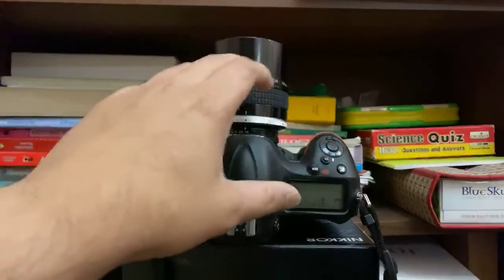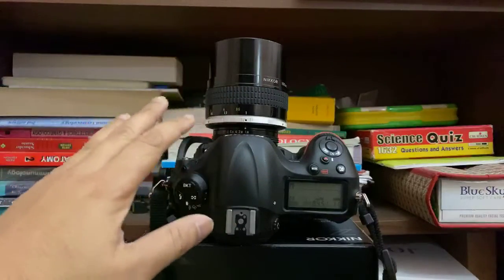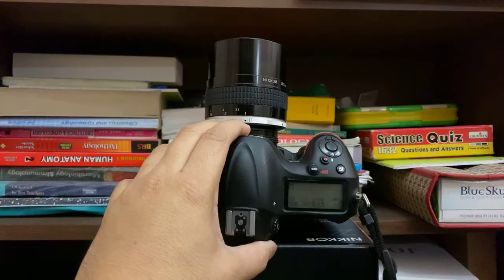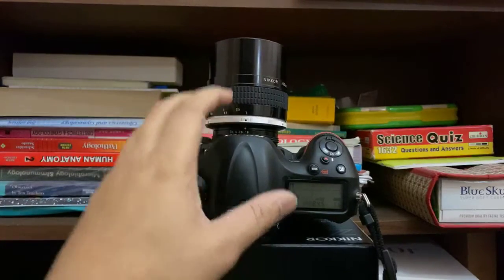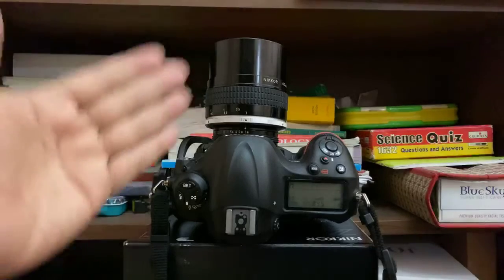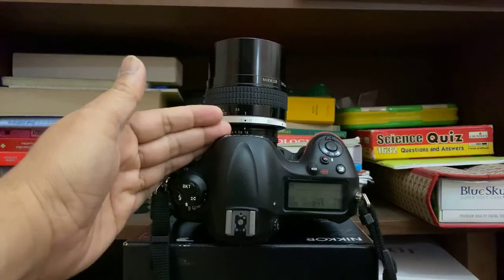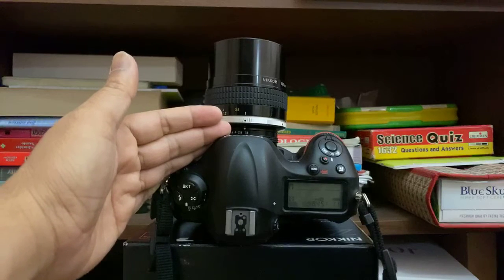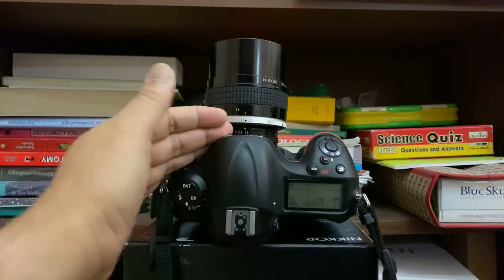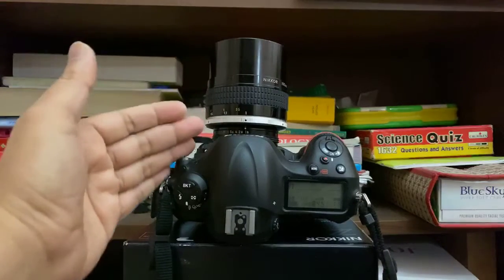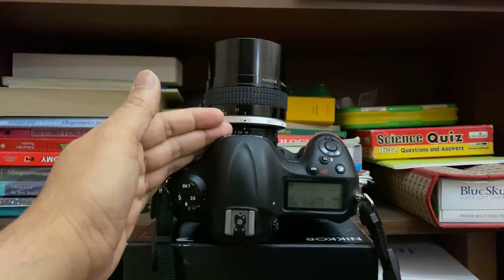Try to learn. Make mistakes, please. Mistakes are going to make you perfect. Only mistakes can make you learn. You are going to get overexposed images 200 times, so be it. You will explore 200 times how to get an overexposed image. If you are shooting like 100 underexposed images, you will be learning 100 new ways to take an underexposed image.